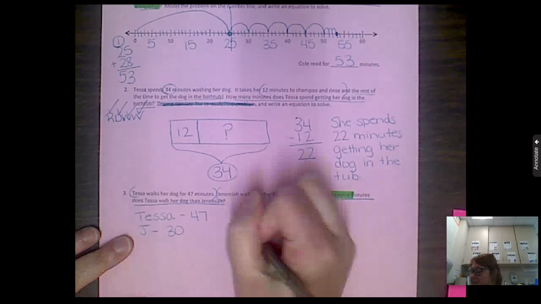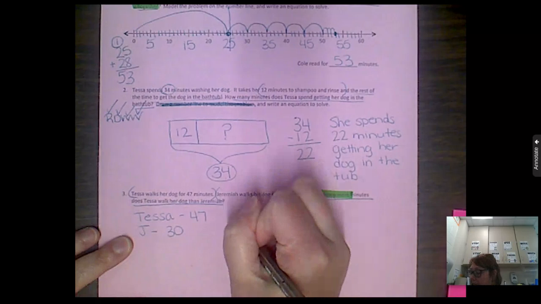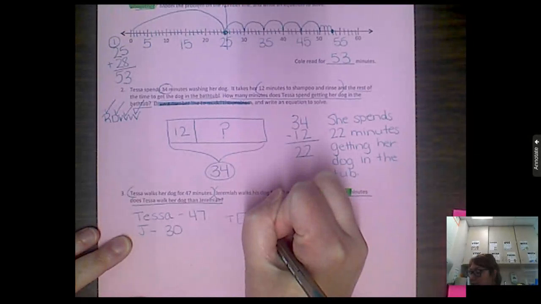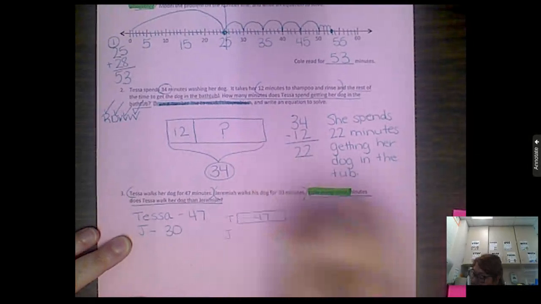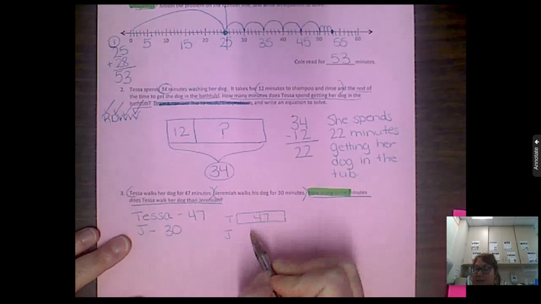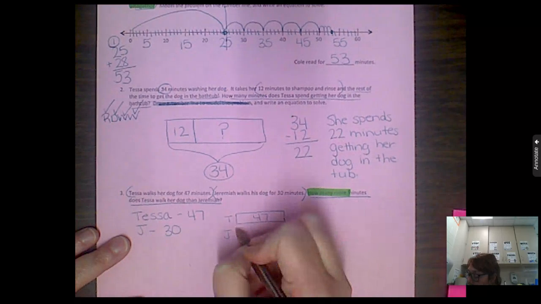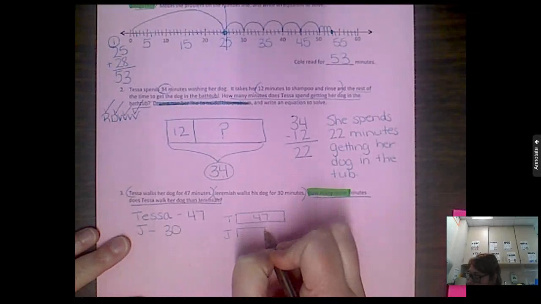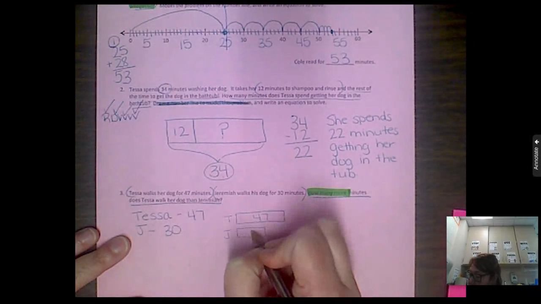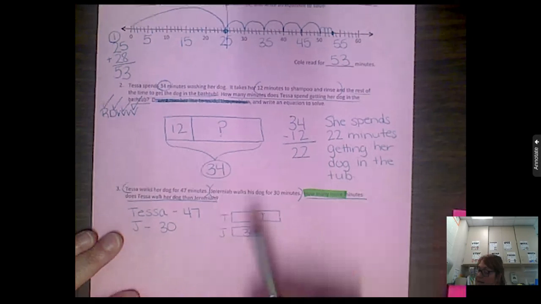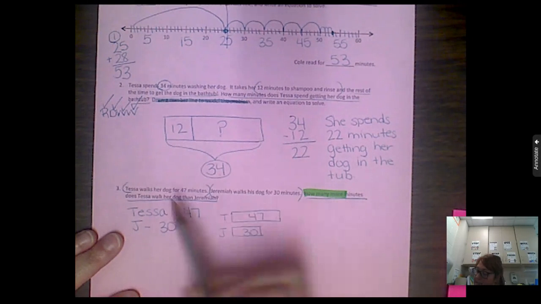And I could even set up, if this is Tessa and she has 47 minutes and Jeremiah has 30 minutes, is Jeremiah going to be bigger or smaller than Tessa, his tape diagram? It's going to be smaller. Okay. And I want to know how many more minutes did Tessa walk her dog than Jeremiah.